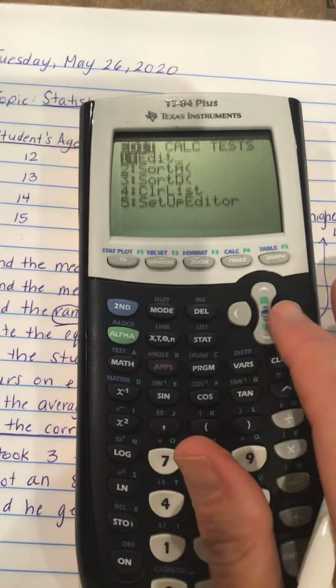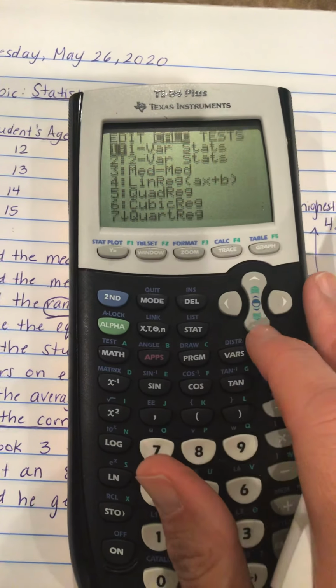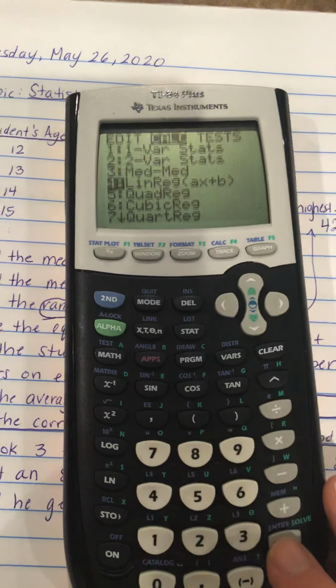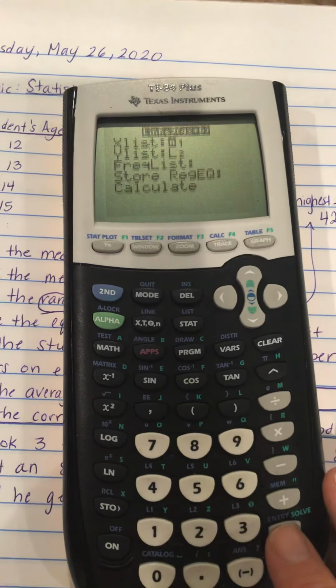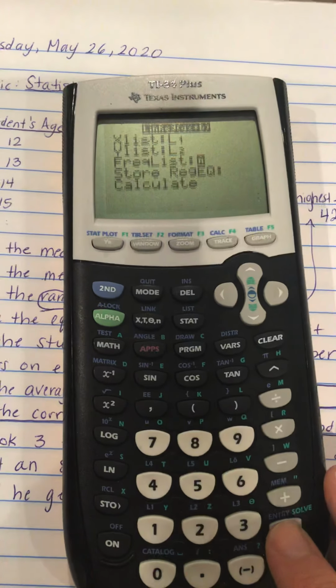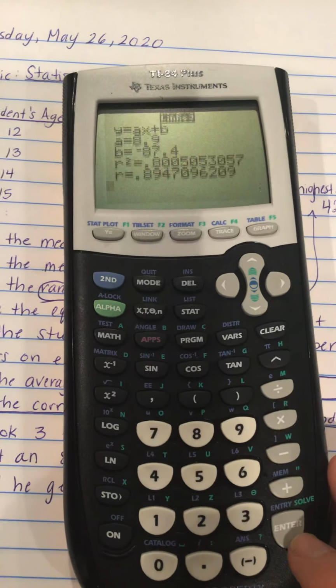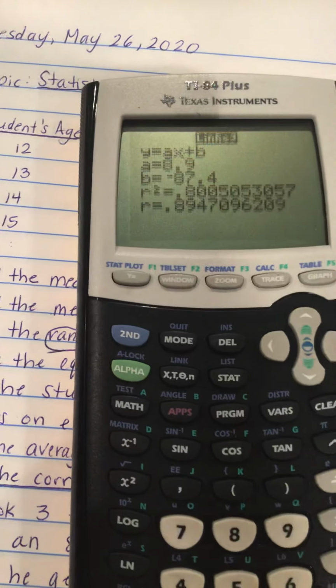So we go to stat, we go to calculate, and you're going to pick number 4 for linear regression. And you enter list 1, yes, list 2, yes. Just keep entering, and you get to here. Okay.